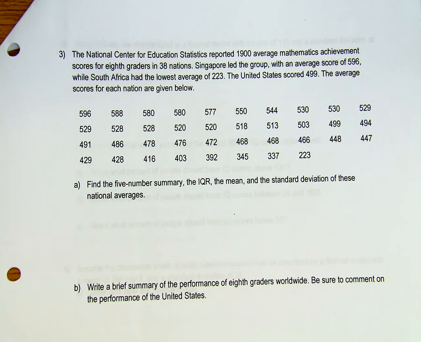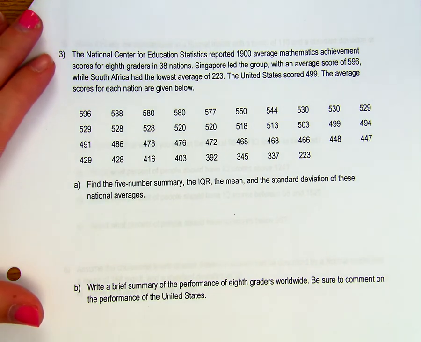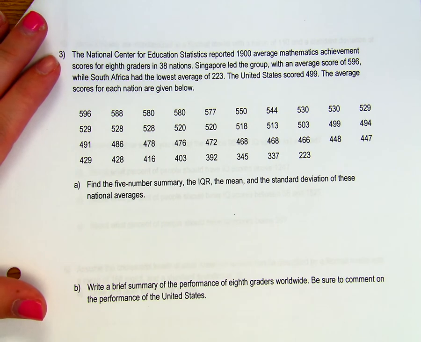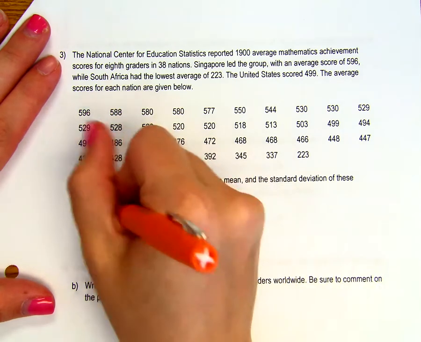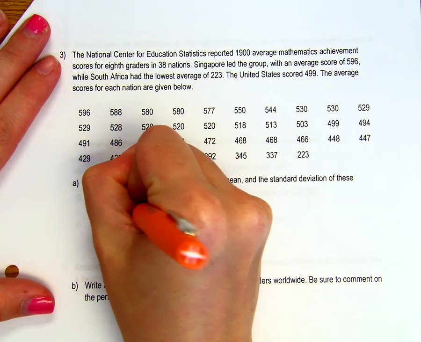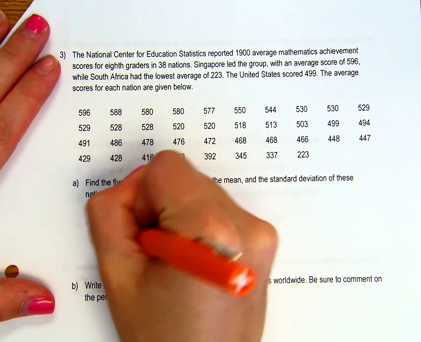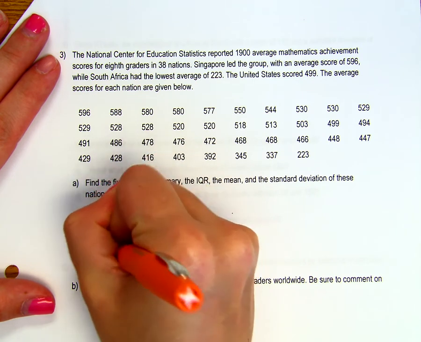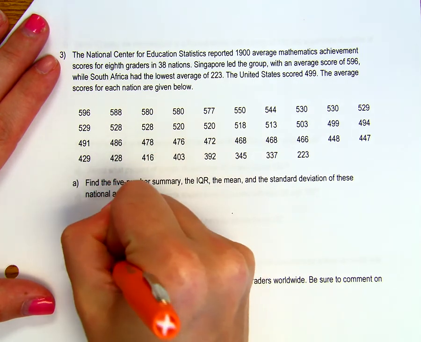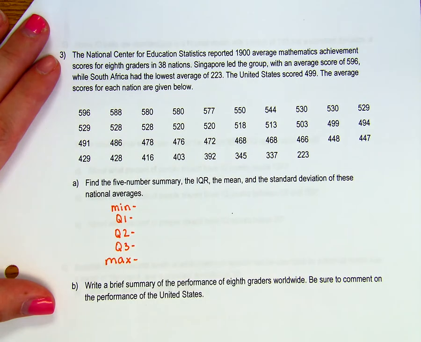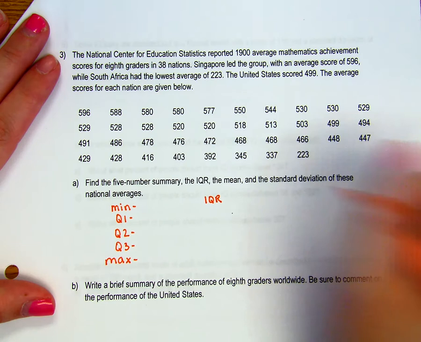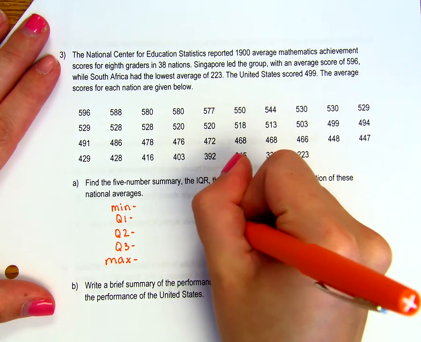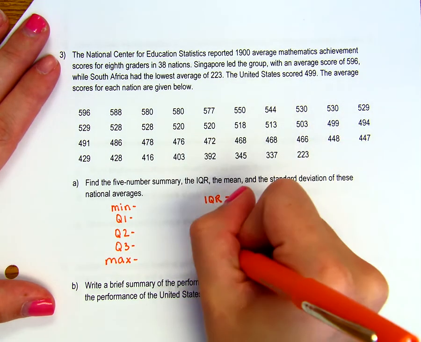So it says for Part A, you want to find the 5-number summary, the IQR, the mean, and the standard deviation of these averages. So I'm just going to write down what we're trying to find. 5-number summary. That's our min, the Q1, Q2, Q3, and the max. It wants the IQR, which remember is Q3 minus Q1. It wants the mean, and it wants our standard deviation.